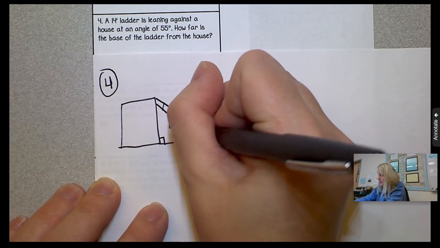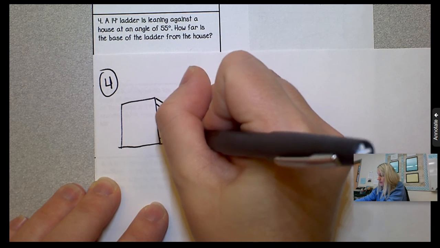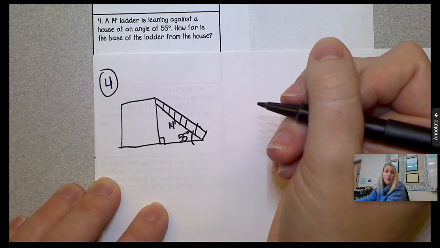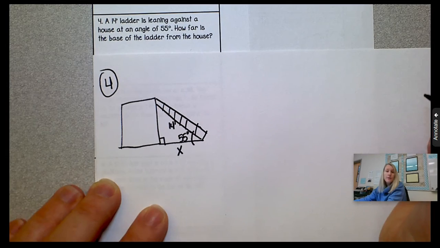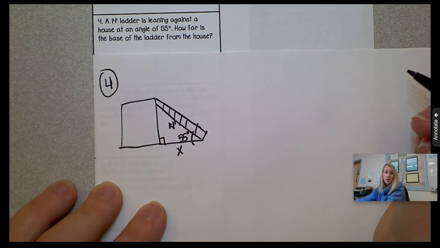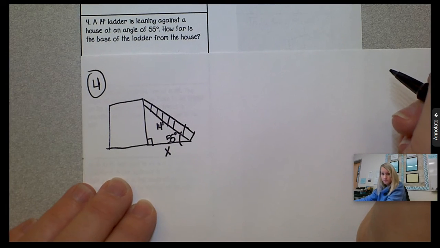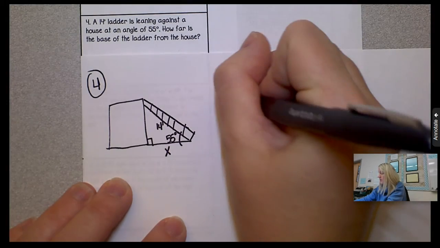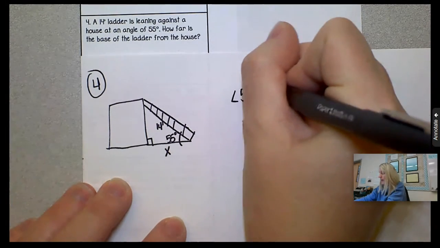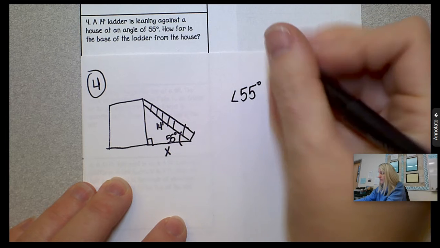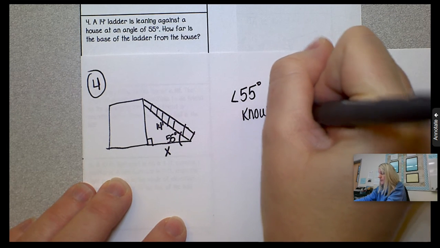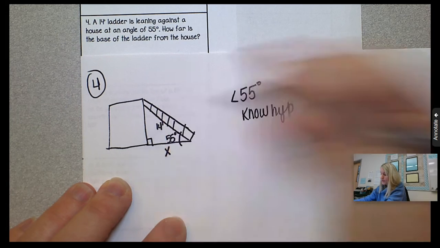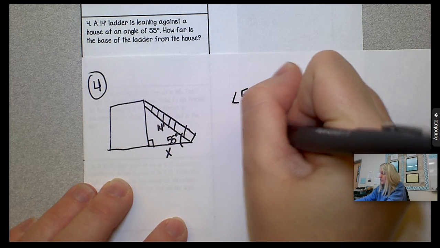The angle that it's leaning at is 55 degrees. And I want to know how far is the base of the ladder from the house. So I'm just trying to figure out the base to the house. Okay, that wasn't too terrible. Everything's about, once you label, what do you got? So from that angle, I know hypotenuse, right? Because it's across from the 90. 90 is right there. That's the hypotenuse. I need adjacent.